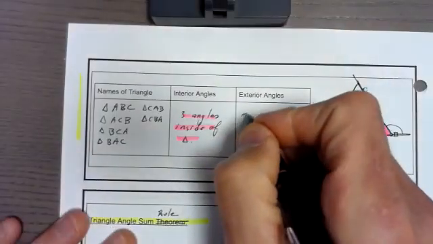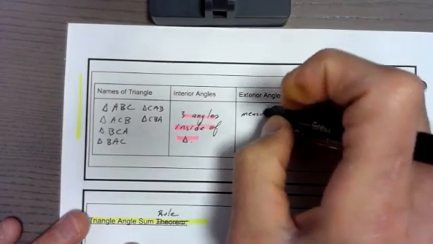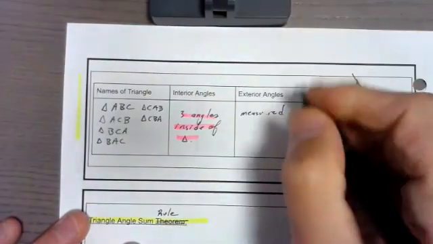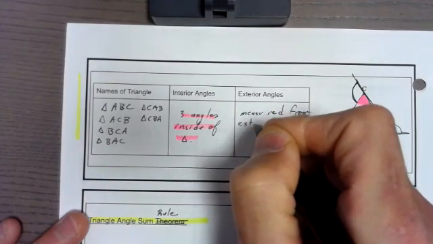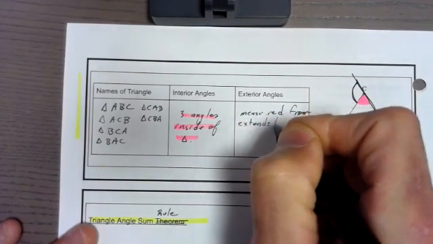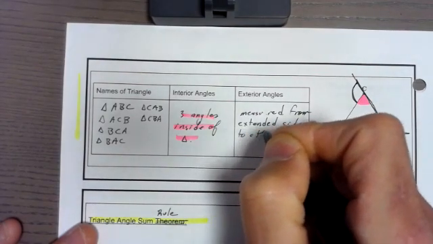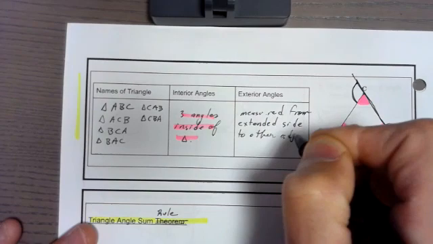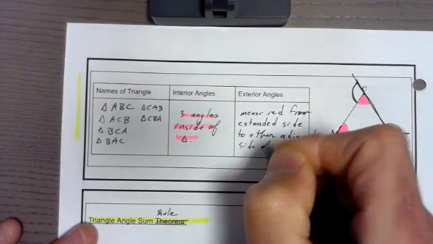So measured from the extended side to the other adjacent side of the triangle.